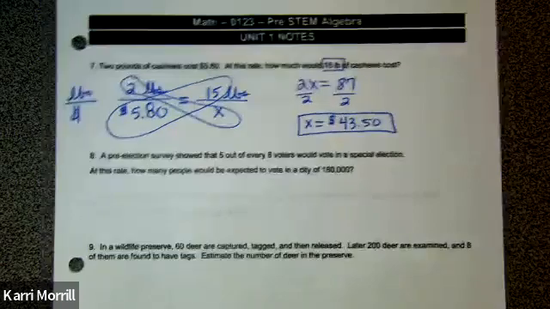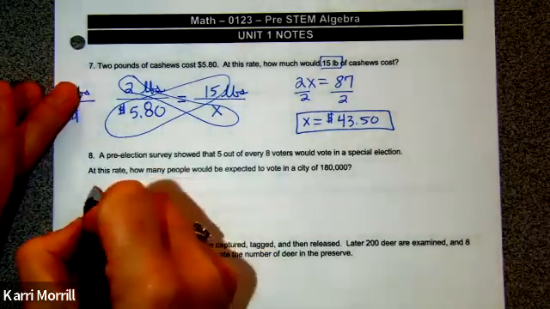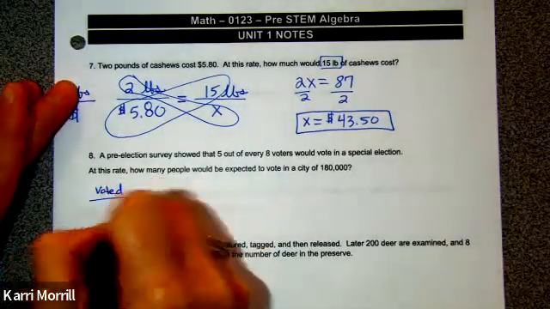Number 8 says a pre-election survey showed that 5 out of every 8 voters would vote in a special election. At this rate, how many people would be expected to vote in a city of 180,000? So we're talking about people. You can't just say people over people, right? You have 5 voters out of 8. So I would put voted out of a total amount.